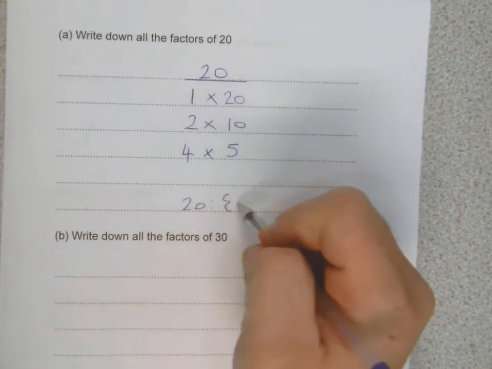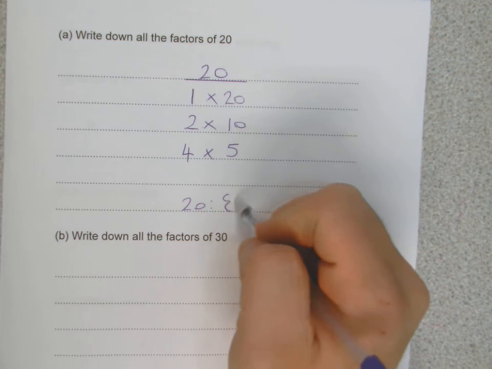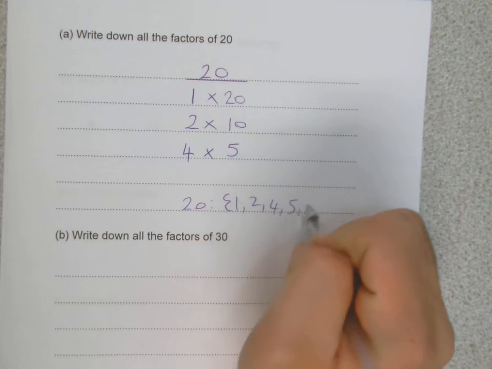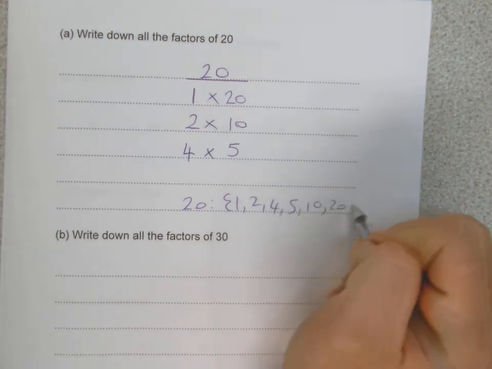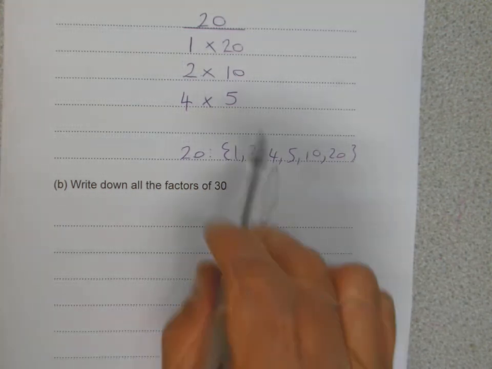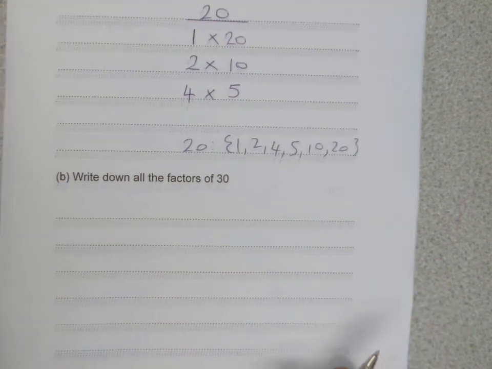They're listed in pairs, but literally I can write them all down. You can write them in a set like this if you want: 1, 2, 4, 5, 10, 20. Or you can just list them in a normal list, but make sure you list them in order.